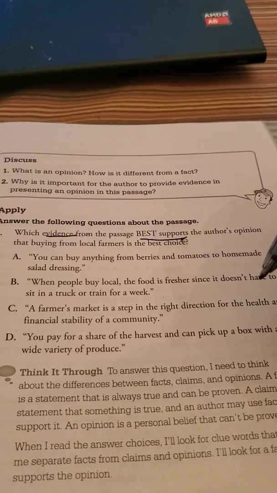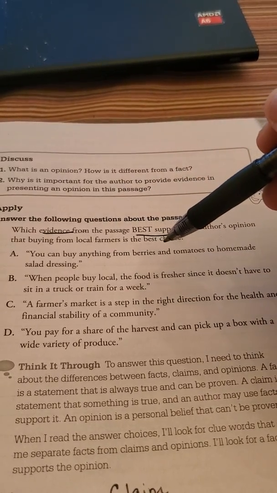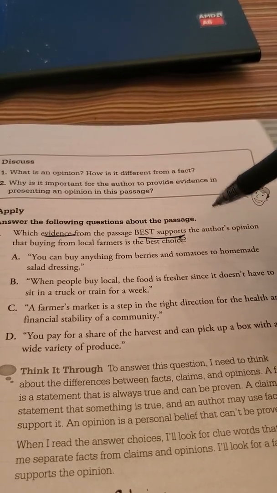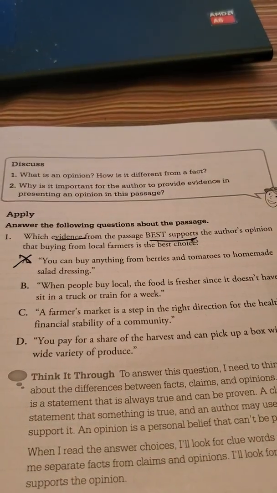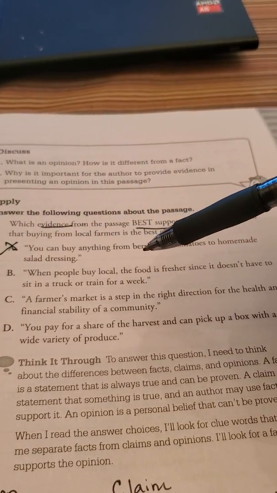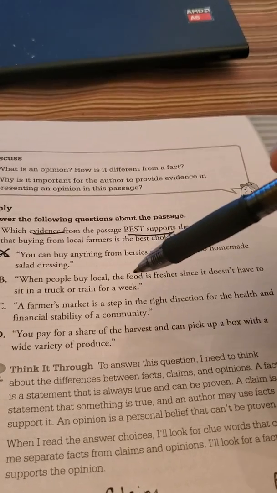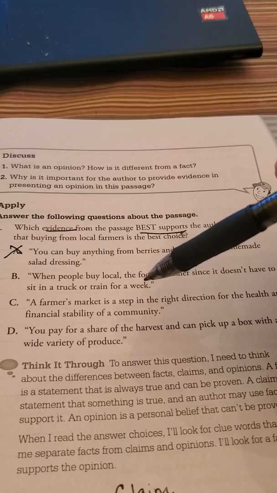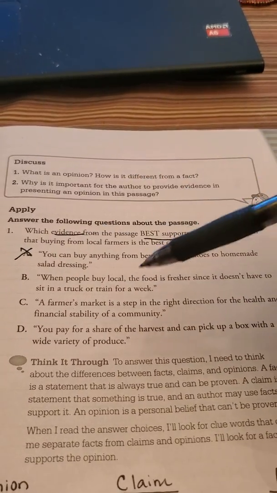Well, when I look at the choices, the first one says you can buy anything from berries and tomatoes to homemade salad dressing. That was evidence, but it's not the best choice that supports the author's opinion. Now, B says when people buy local, the food is fresher since it doesn't have to sit in a truck or train for a week. That's pretty strong evidence because the purpose of buying local is that it's nearby. You don't have to wait for it. It's not going to be shipped from far away. So I'm going to hold that one.